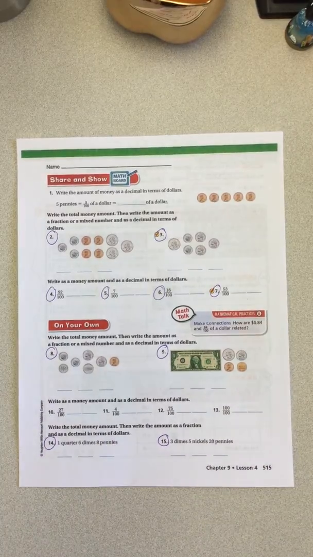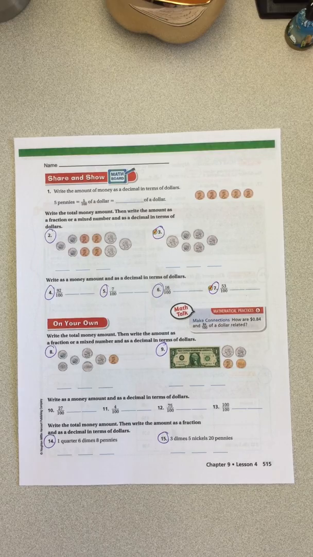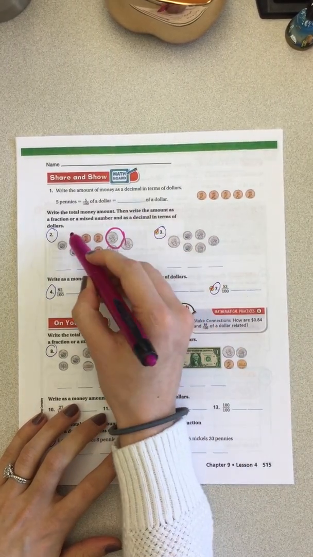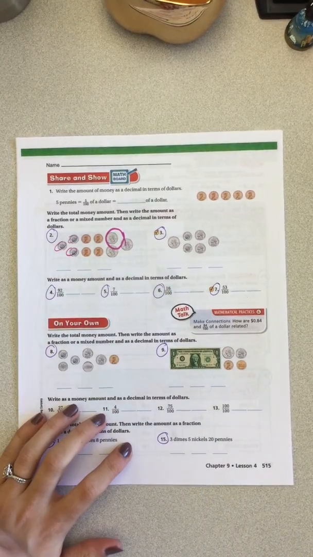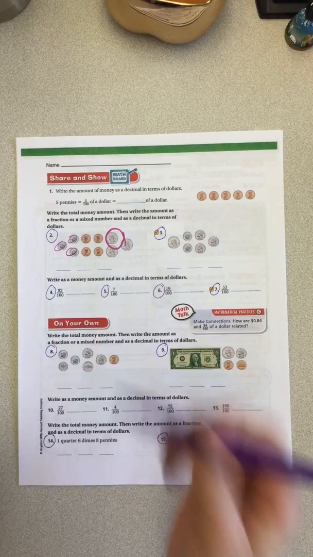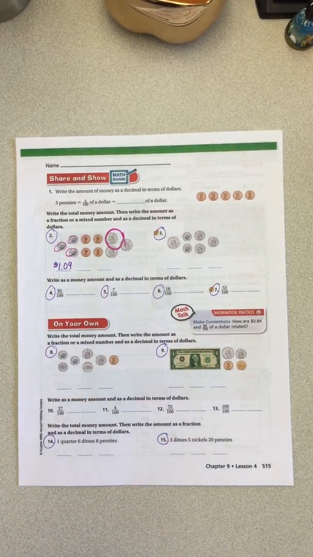And the next example says write the total money amount, then write the amount as a fraction or mixed number and as a decimal in terms of dollars. Okay, so the first one here we have 3 dimes, 4 pennies, and 3 quarters, which we know. So we have 75, 85, 95, $1.05, $1.06, $1.07, $1.08, $1.09. So we have $1.09. If you were to write that as money, it would look like this.